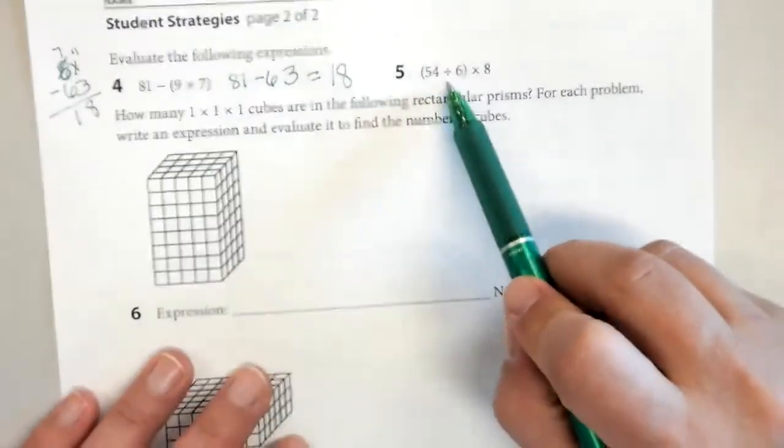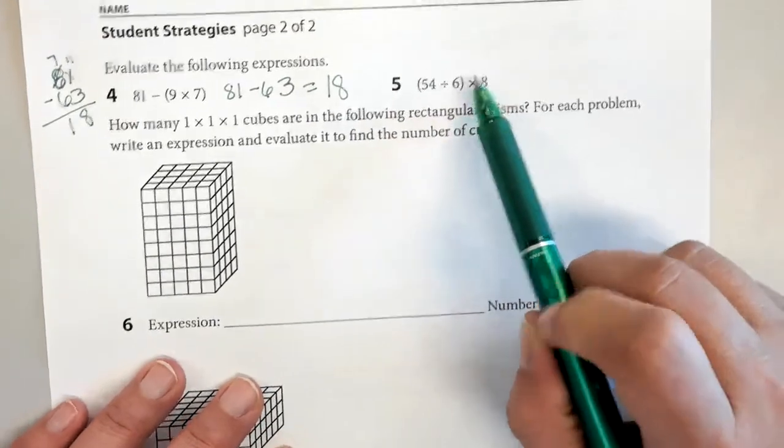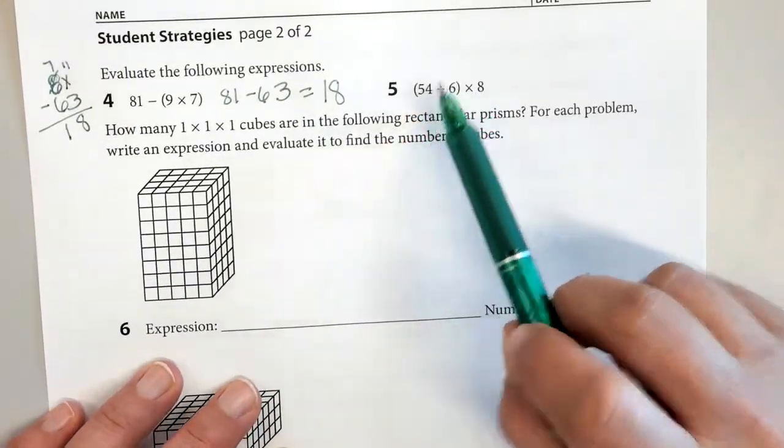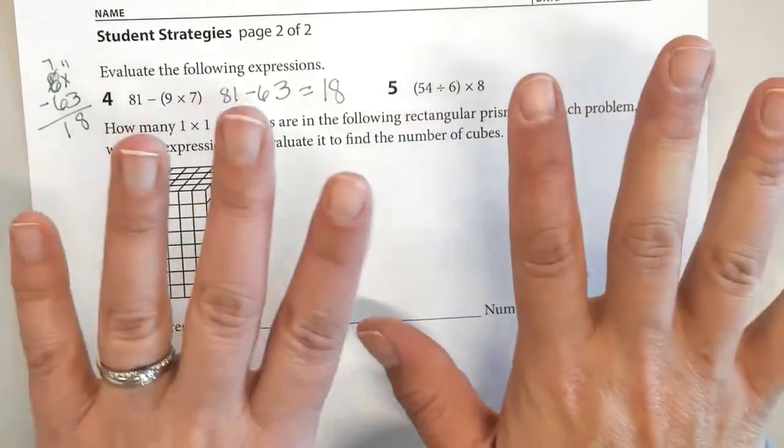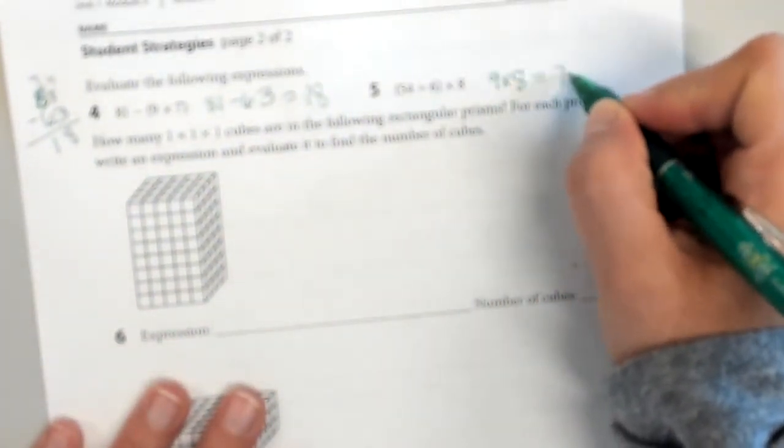Okay, and then 54 divided by 6 times 9. Well, I just did those clues. Let's see if 6 times 9 equals 54. So 1, 2, 3, 4, 5, 6, 5 and 4. So this is 9 times 8, and 9 times 8 equals 72.